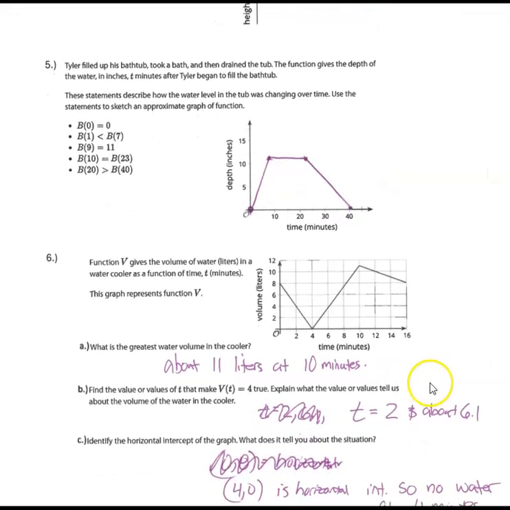The next one asked you to make a graph that has all this information. It says B of 0 equals 0. That is the point 0, 0, input 0, output 0. It then says that going from 1 to 7, the input of 7 should be bigger than 1. They also tell you that B of 9 equals 11. So that means an input of 9 is going to have an output of 11. It's going to be 11 high at 9. Then they tell you from 10 to 23, it should be exactly the same. So the output at 10 and 23 will be the same.